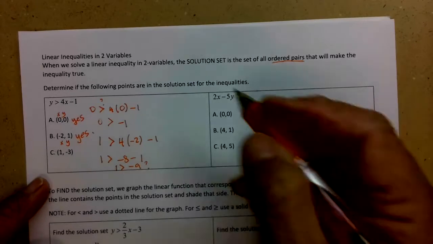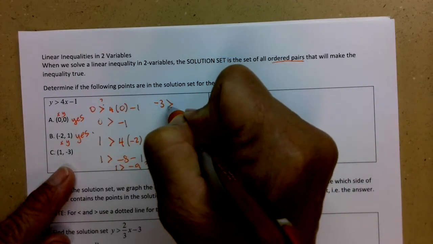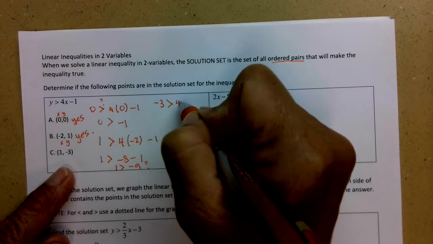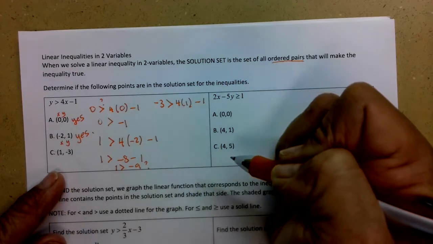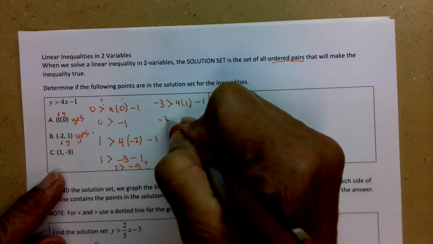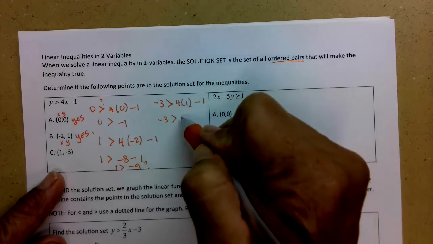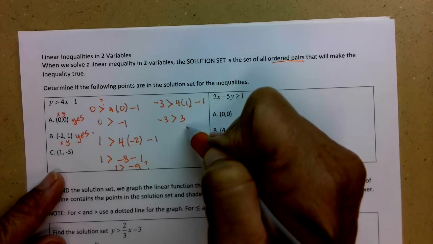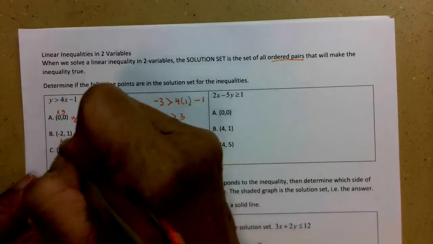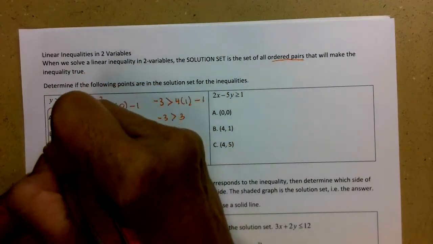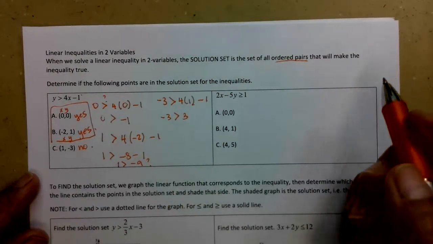How about that last one? If y is negative 3, is that greater than 4 times 1 minus 1? Is negative 3 greater than, what do I have, 4 times 1 is 4, minus 1, 3? Is negative 3 greater than 3? It isn't. So that's a no. So we found 2 points that are in that solution set. Okay, why don't you try the next one?